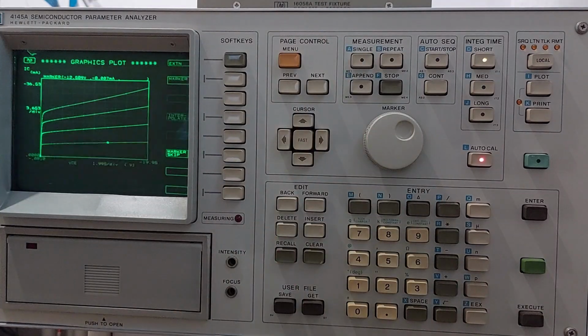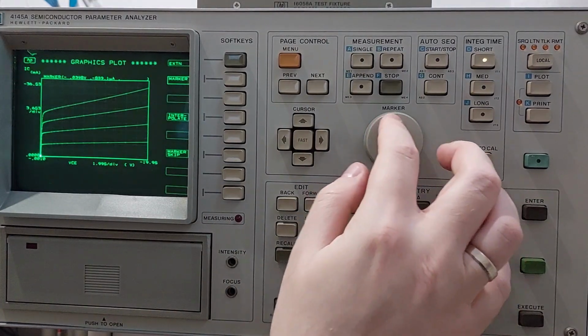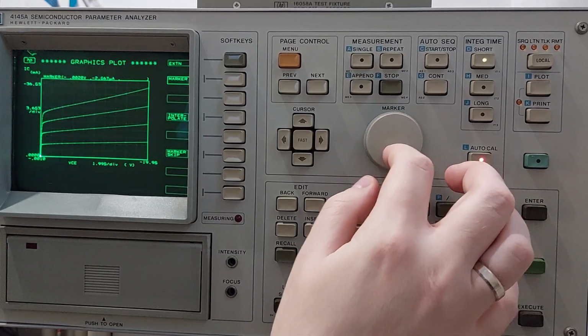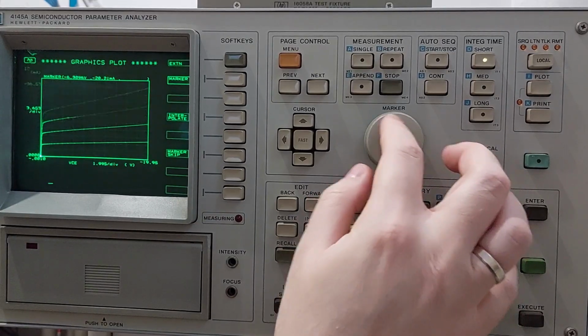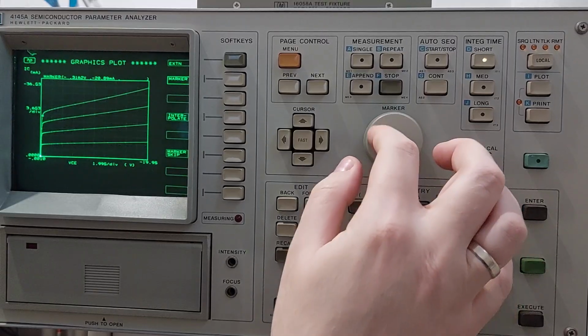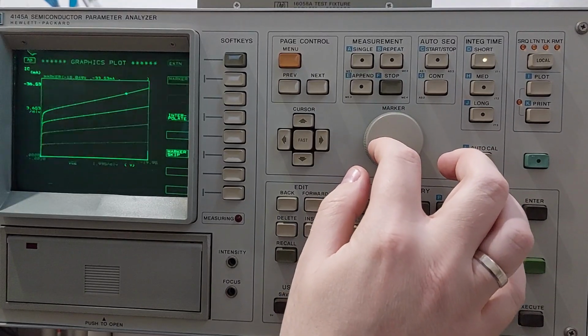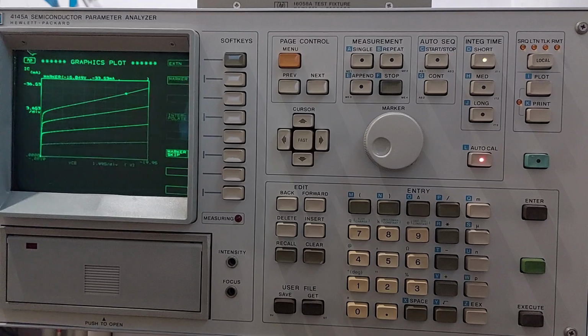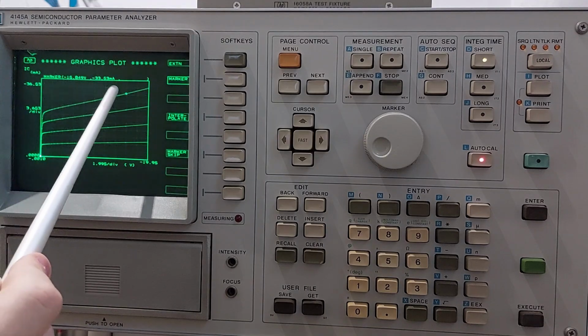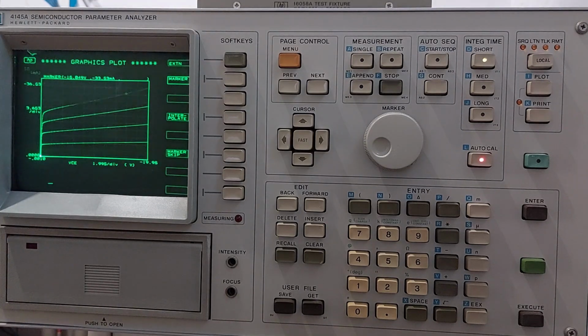We can do the same measurements for different base current values. For example, for this value we have minus 33 milliampere for the collector current.